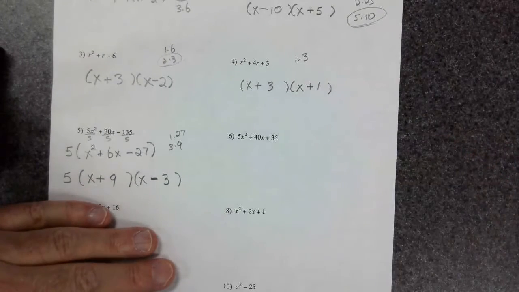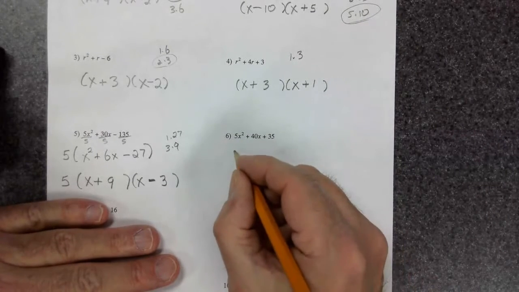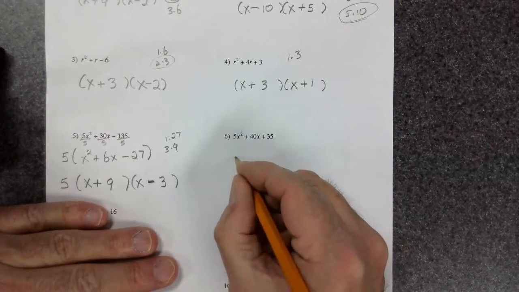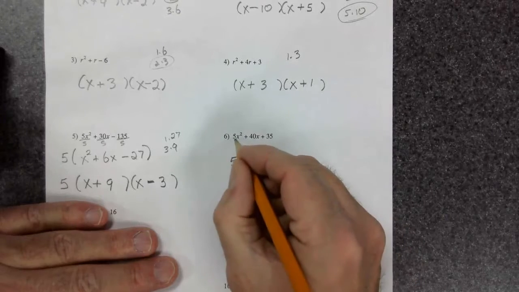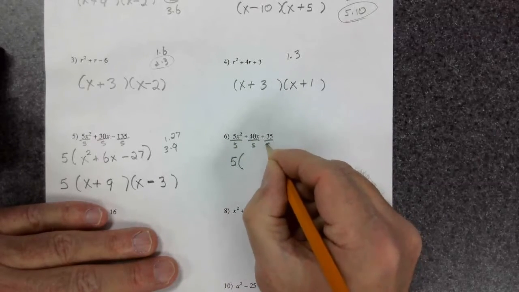All right, let's do number 6. Again, I can take out a 5. So go ahead and do that. Take out a 5. So I take a 5 out of each one. Again, that's the greatest common factor is 5.